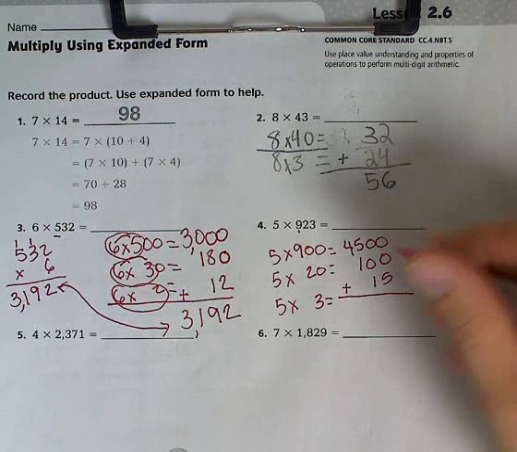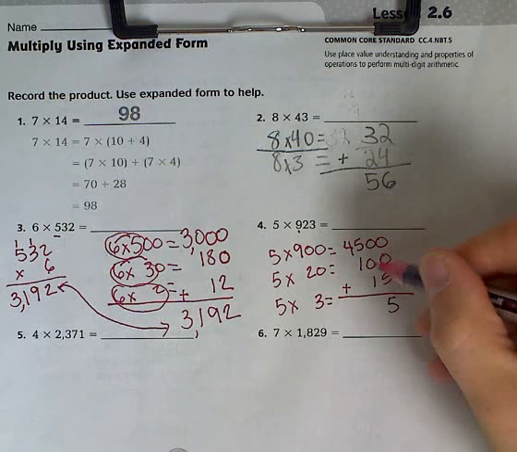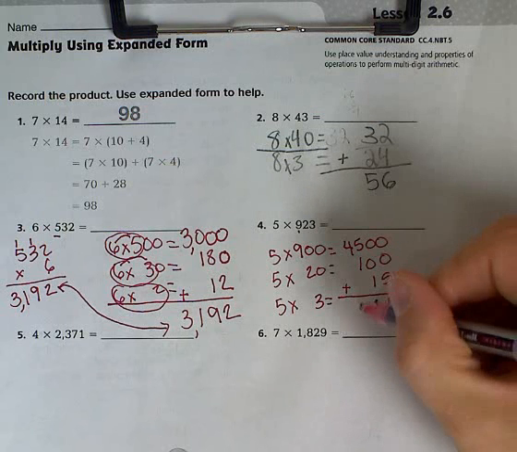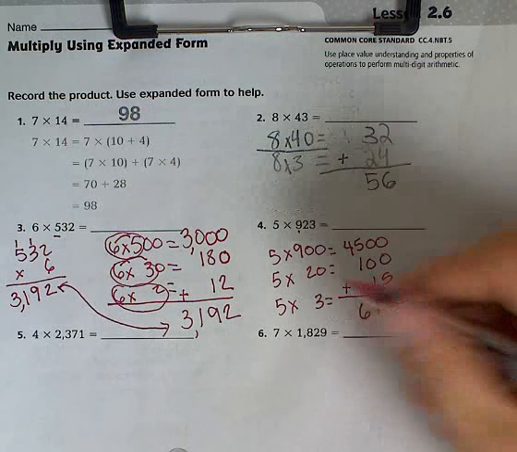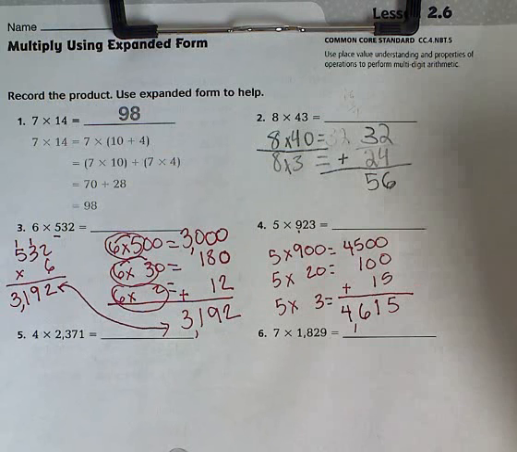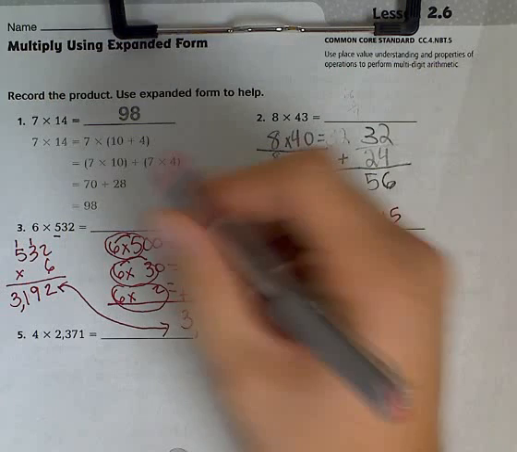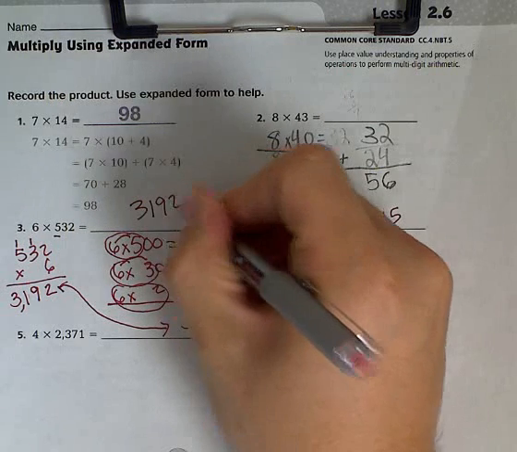0 plus 0 plus 5 is going to be 5 in the ones place. 0 plus 1 is a 1 in the tens place. 5 plus 1 is a 6 in the hundreds place. And 4 plus nothing is a 4 in the thousands place, for 4,615 being our answer. And I need to go back on this one and write my answer back down. I fuss at the kids for not doing that.